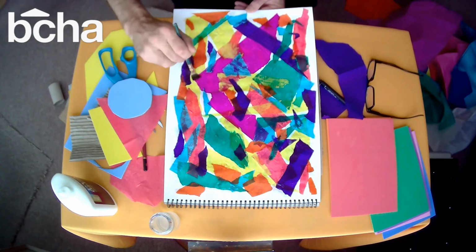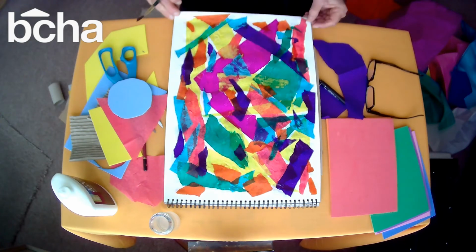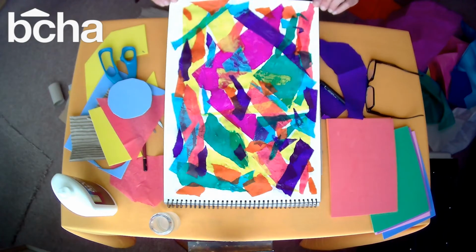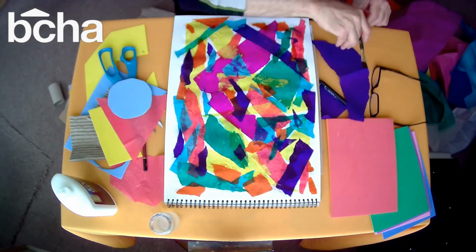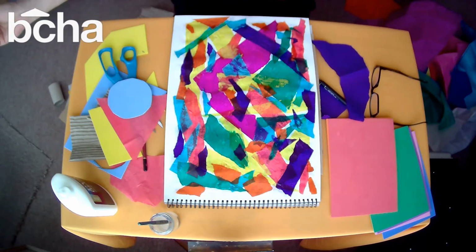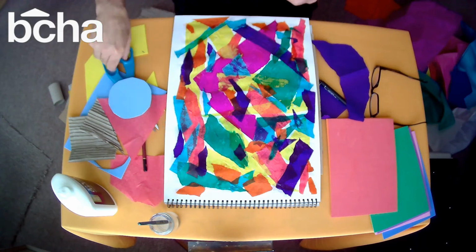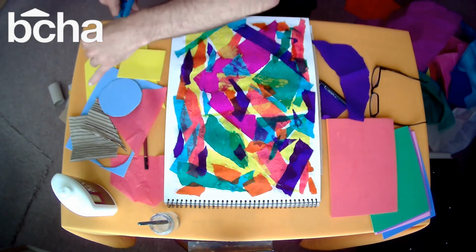So that really forms our background. Again, it's up to you what colour you use. Just enjoy doing that. You don't have to let this dry, but don't saturate it if you're using paper. It'll dry. The next layer is about colours and shapes, and I'm going to be cutting my shapes using this foam, but you can also use your recycled materials, and this will add depth and texture.